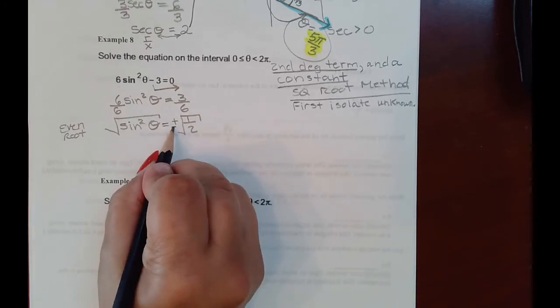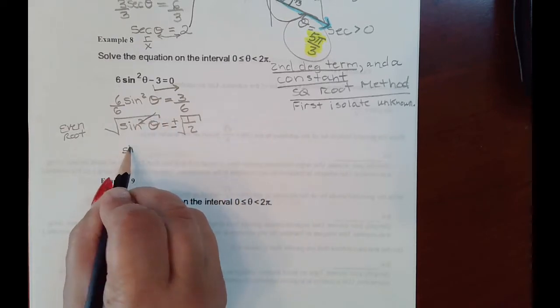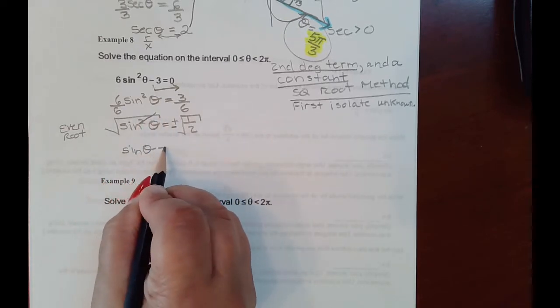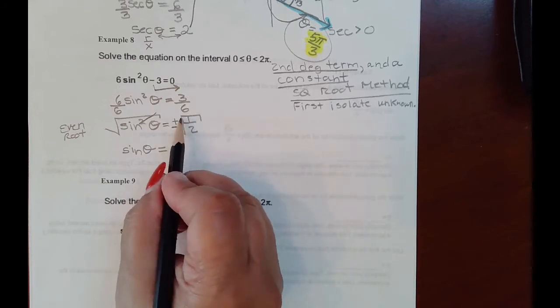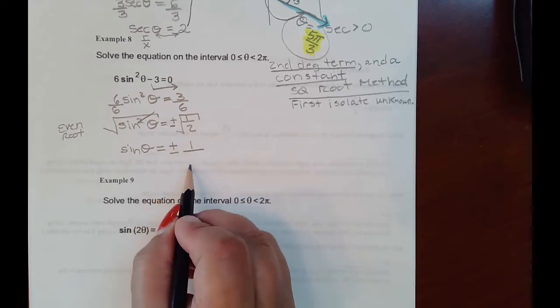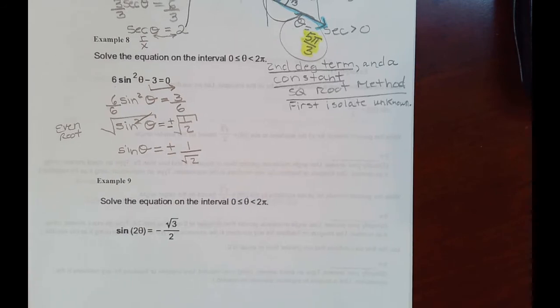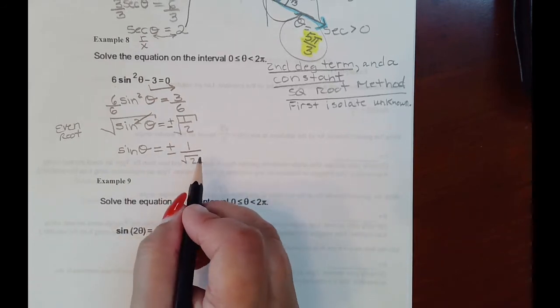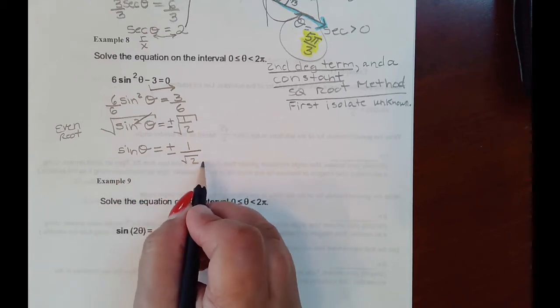So don't forget that. This square root gets rid of the square on the sine. Now you have sine of theta is equal to plus or minus square root of 1 on the top, which is just 1, and then the square root of the bottom number looks like this. If you rationalize that, you may begin to recognize that these are the legs, one of the legs associated with a 45-degree reference angle.